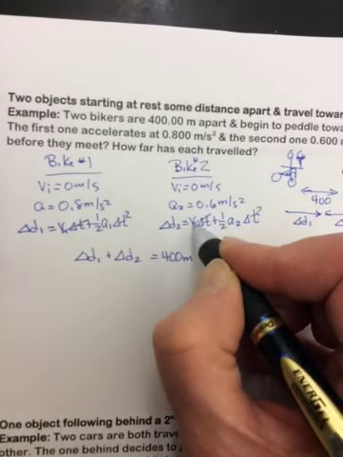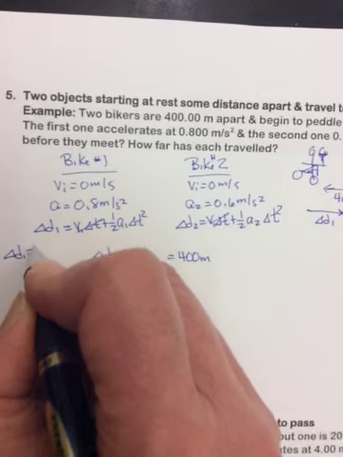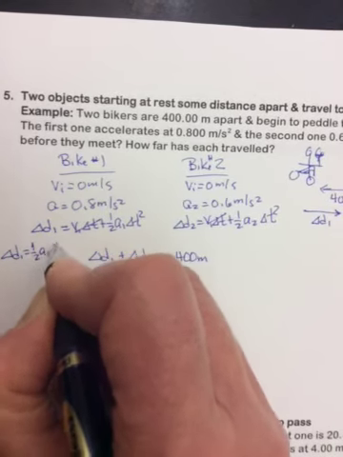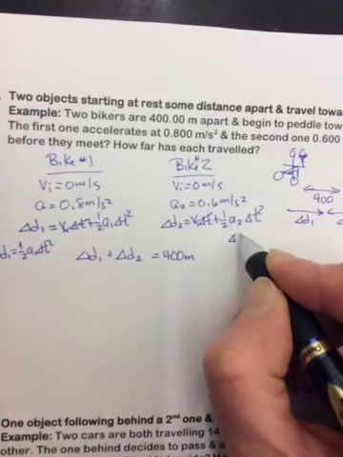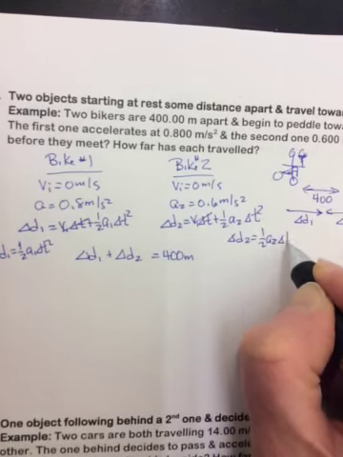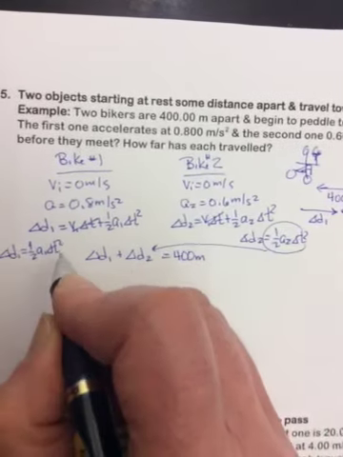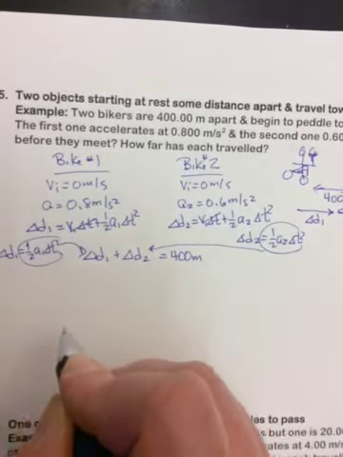The VI delta T terms are 0, so our delta D1 is really 1/2 A1 delta T squared. And our delta D2 is really 1/2 A2 delta T squared. And so now we can sub them in to our equation that connects them.